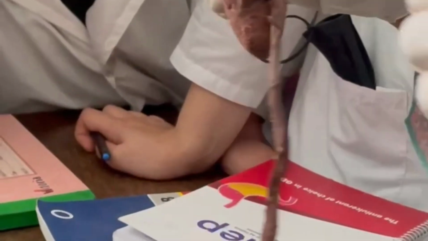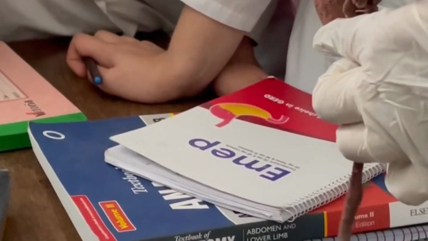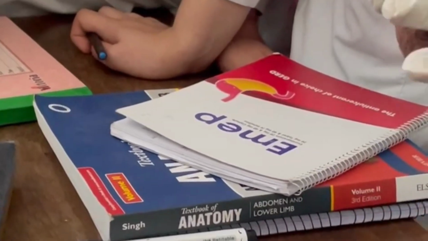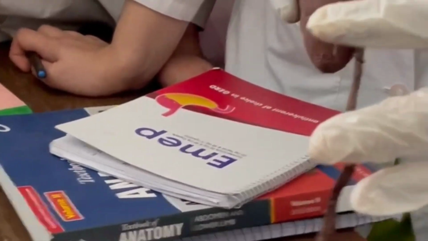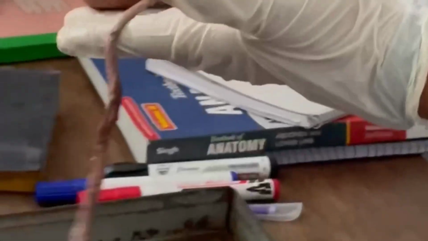How to hold it? The upper pole is closer to the midline and the lower pole is away from the midline. The right kidney is slightly below. So this is the anatomical position of the kidney. This is the right kidney.